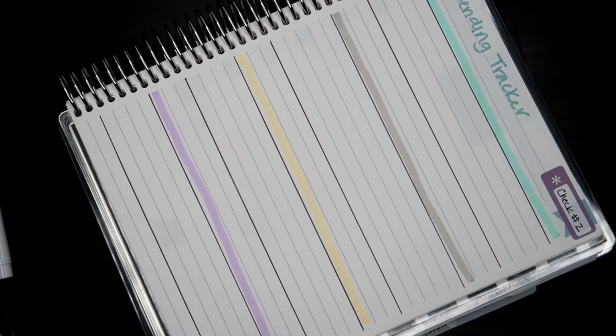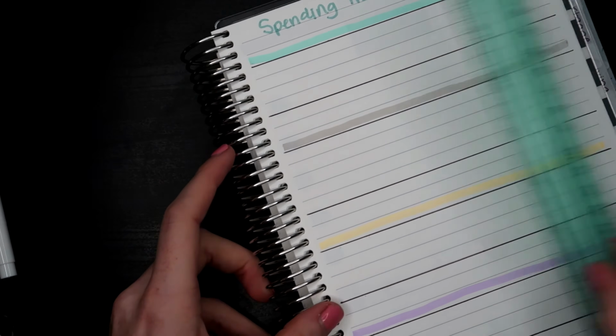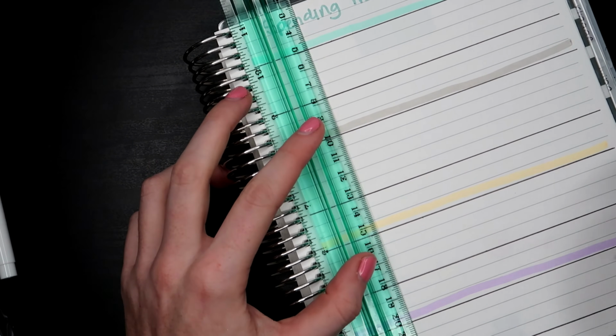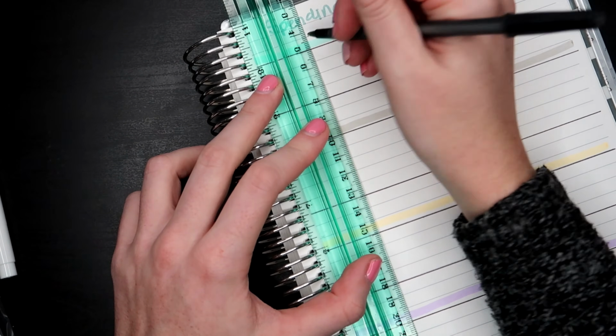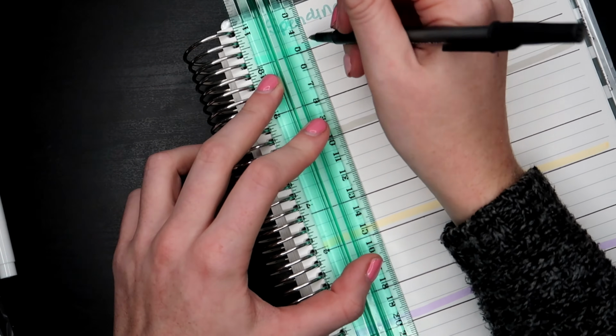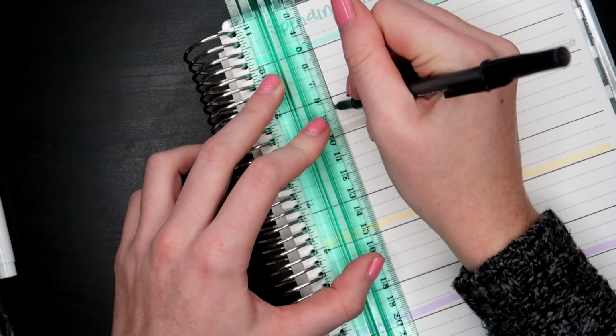That's so not straight. That's alright. Alright, then we're gonna get this as close to here as we can. Ew, there's stuff on my pen.